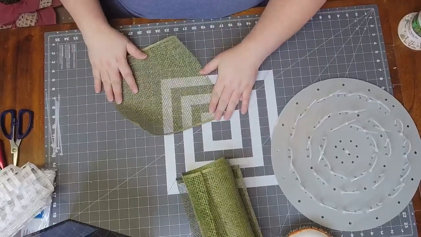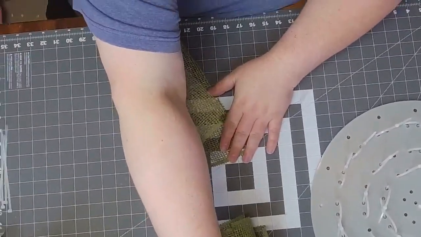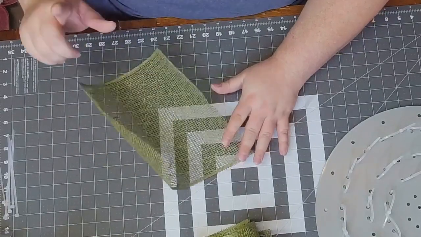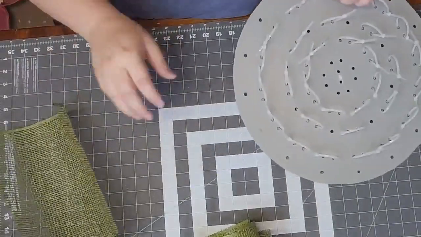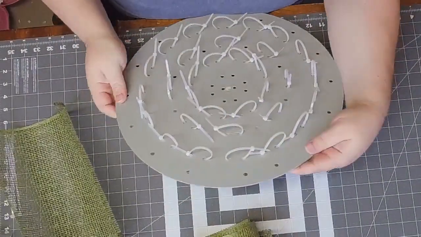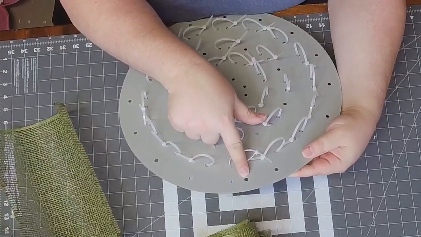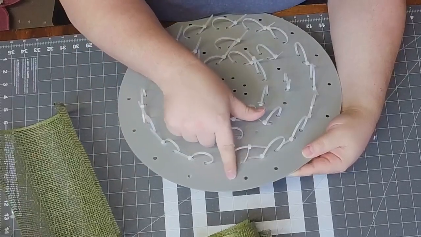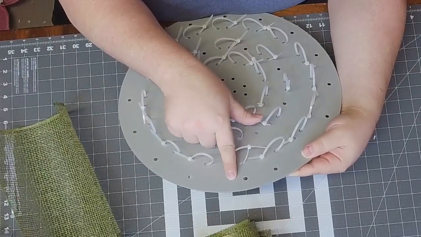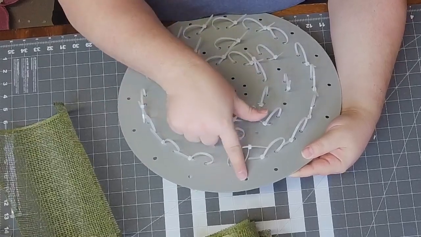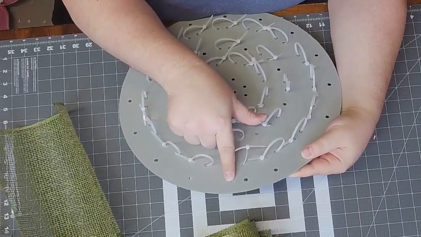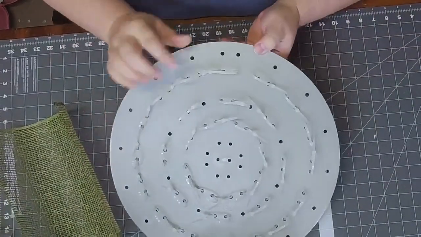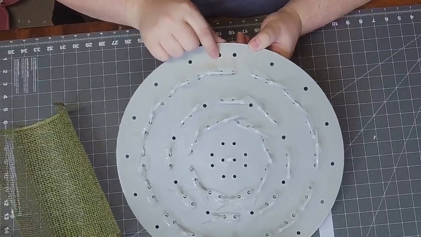All right, y'all. So you're going to take your square piece of mesh. Well, before you do that, let me show you how we're going to do these leaves. Okay, so you're going to find on your board the 2 holes on the first row that are close together. This will make sense here in a minute. I'm going to turn the board to where the 2 holes are facing me.